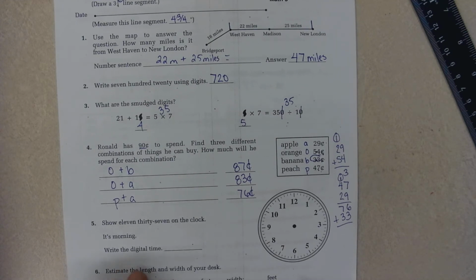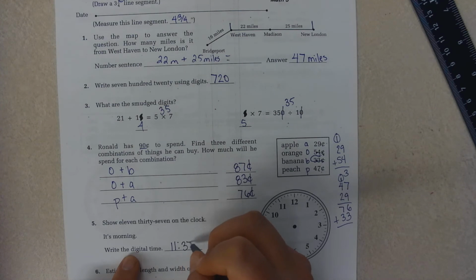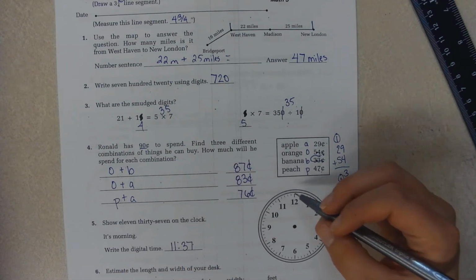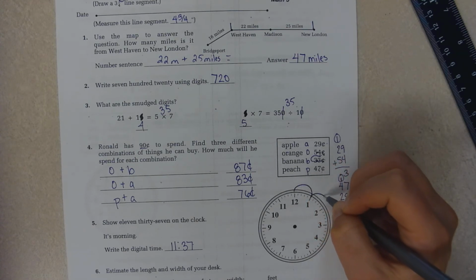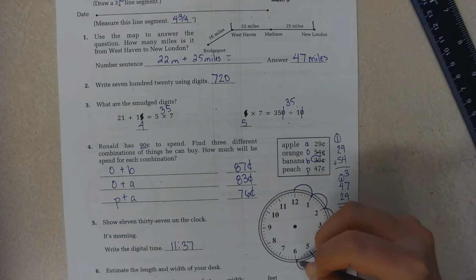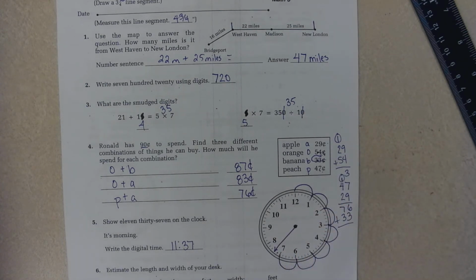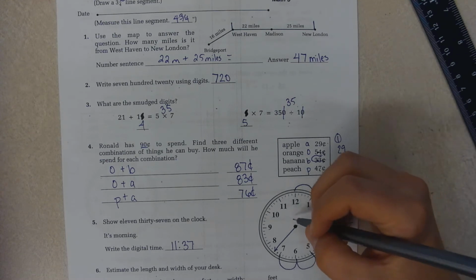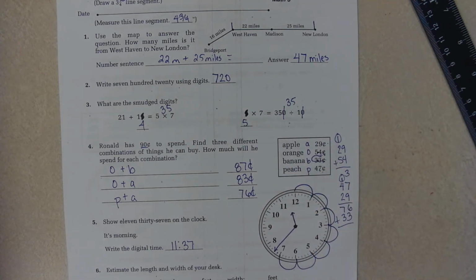Show 11:37 on the clock. 11:37. So I'm going to begin with the 30, the minute hand. 5, 10, 15, 20, 25, 30, 35, 36, 37. So my minute hand's going to go here. And it's 11. And we're past this halfway mark, so it's going to be halfway between the 11 and 12. 11:37.